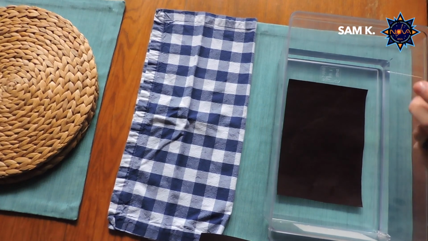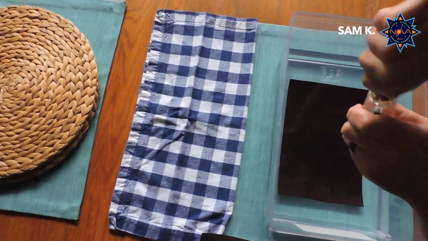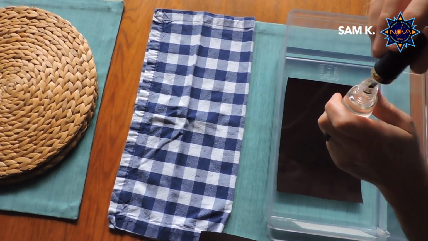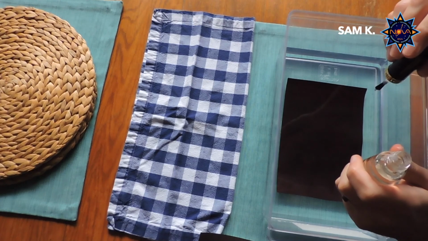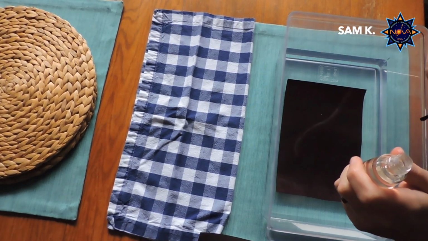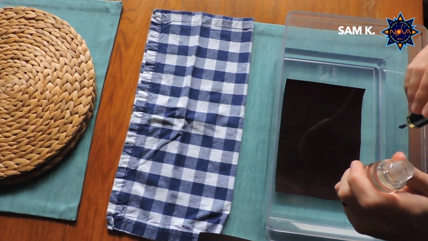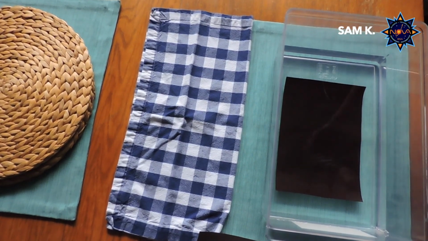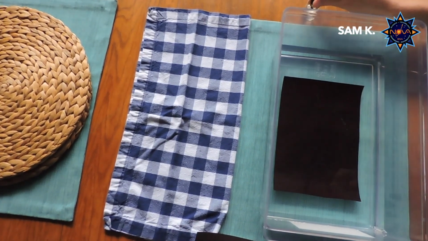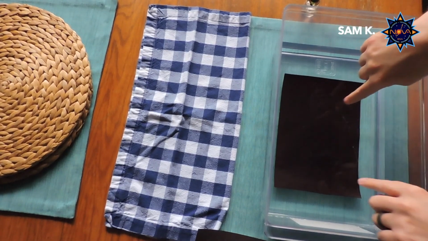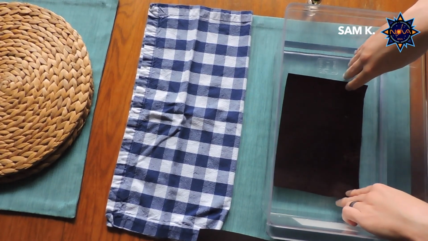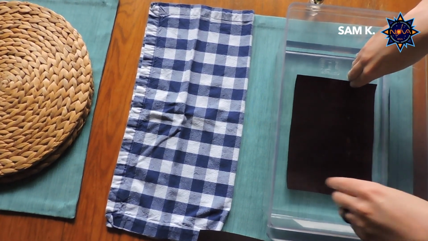Next, pretty easy. All you're going to do is take your clear nail polish and let a drop fall onto the surface of your water. And what you should see is that nail polish spread out along the surface and kind of make a film. You might be able to see a little bit of that iridescent color in there already. You can see, at least from my angle, I can see some there.